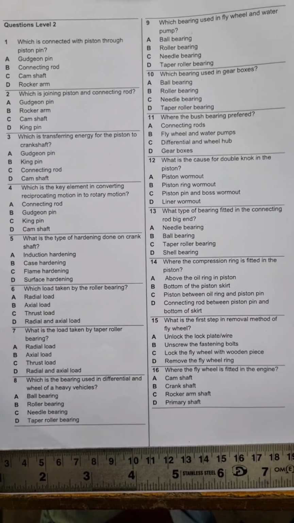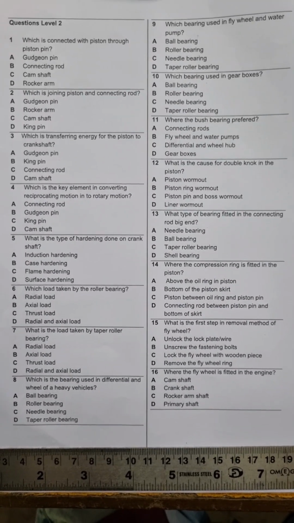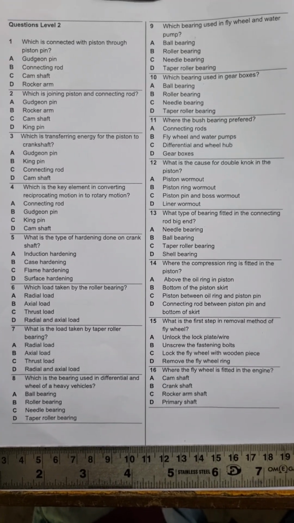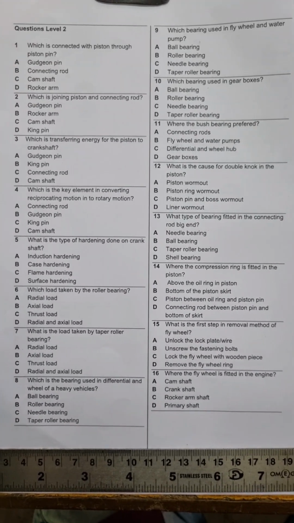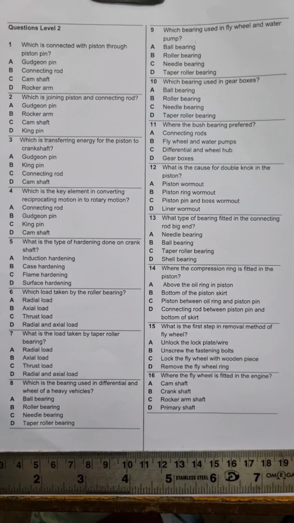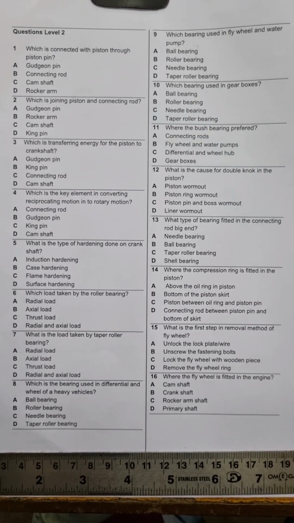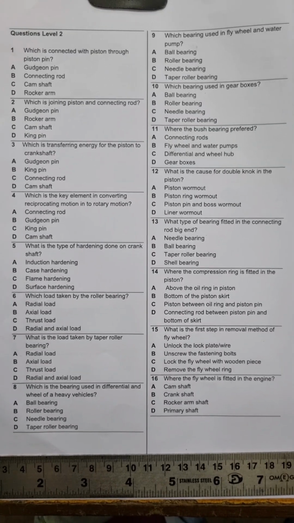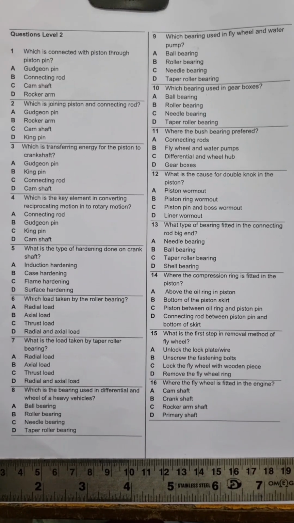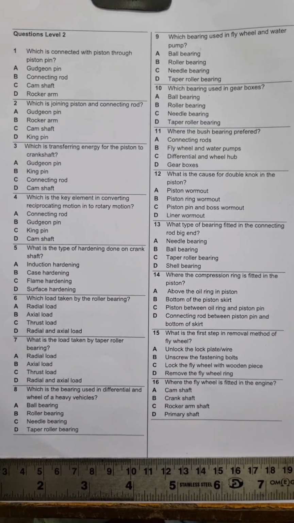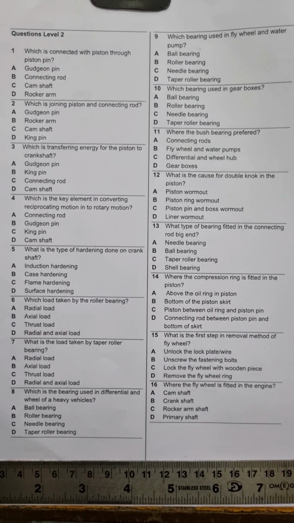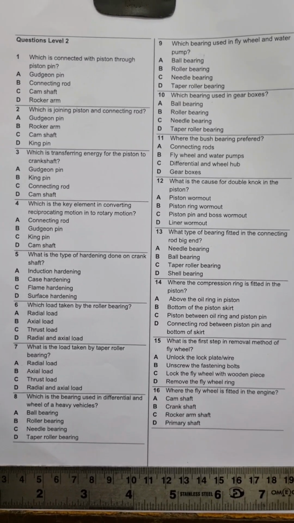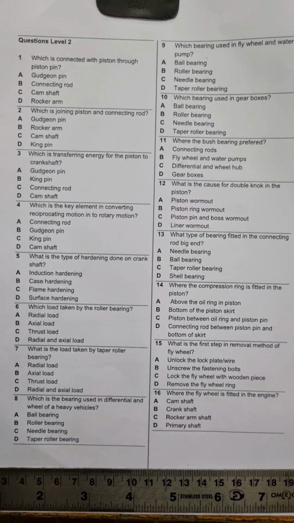Question number 5. What is the type of hardening done on crankshaft? Options: induction hardening, case hardening, flame hardening, surface hardening. Answer: induction hardening. Question number 6. Which load is taken by the roller bearing? Options: radial load, axial load, thrust load, radial and axial load. Answer: radial and axial load.